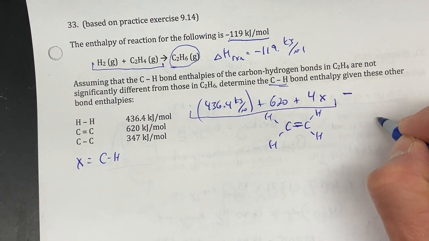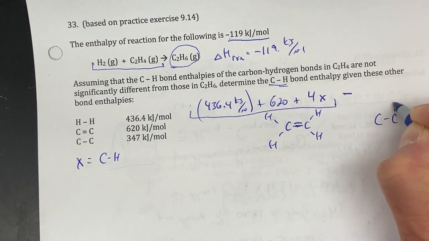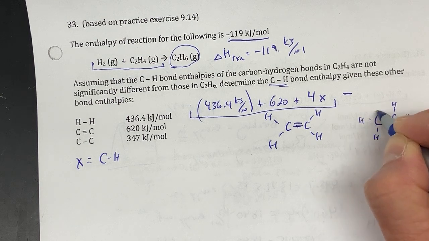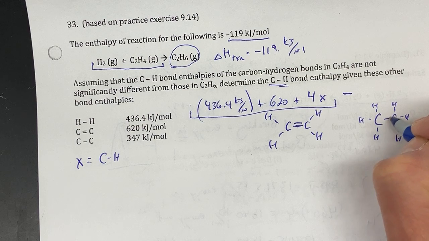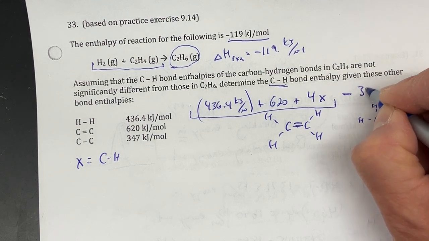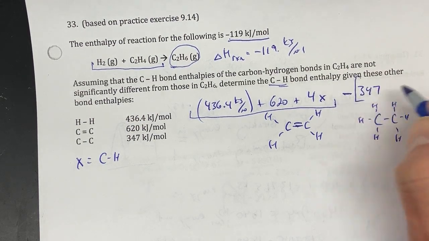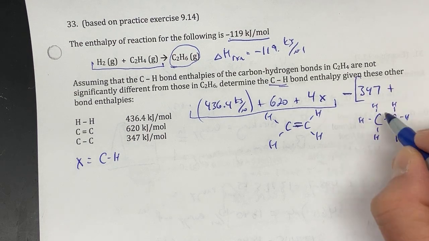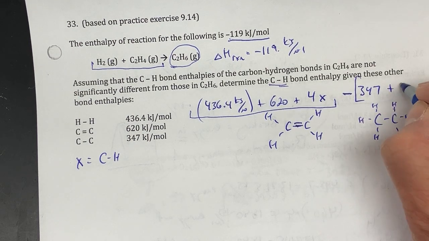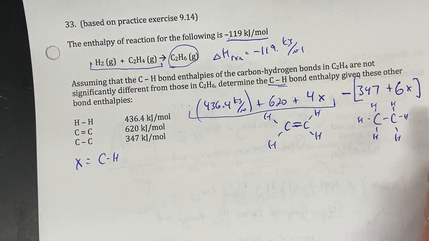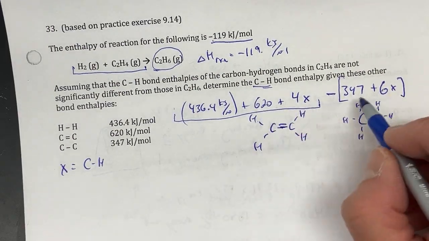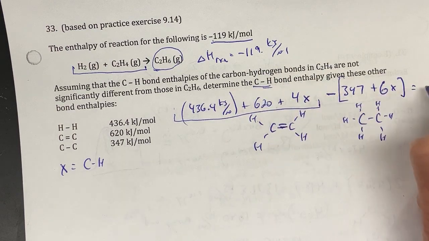So C2H6 looks like this. Okay, so there's a C-C single bond here, 347, plus 1, 2, 3, 4, 5, 6 X, because X is my CH bond. So energy in minus energy out equals negative 119 kilojoules.